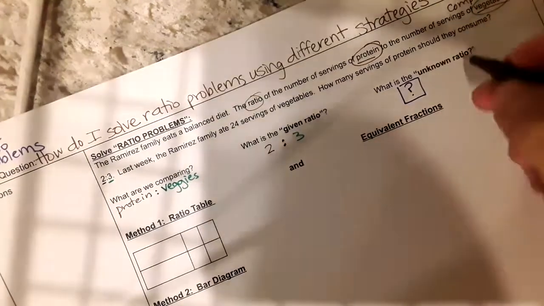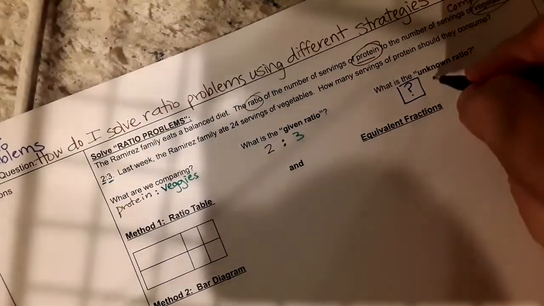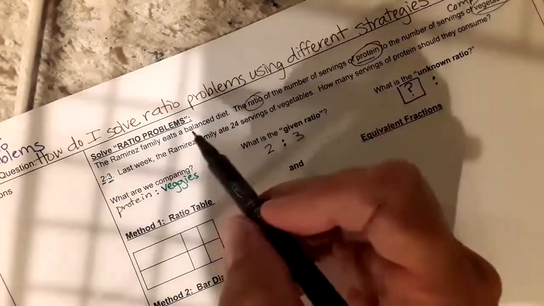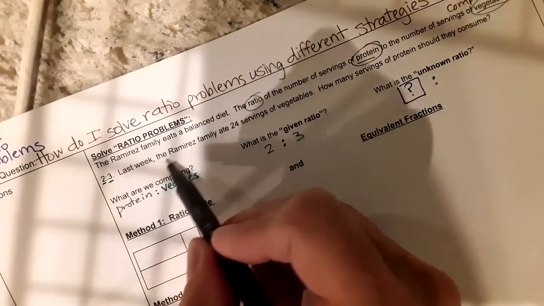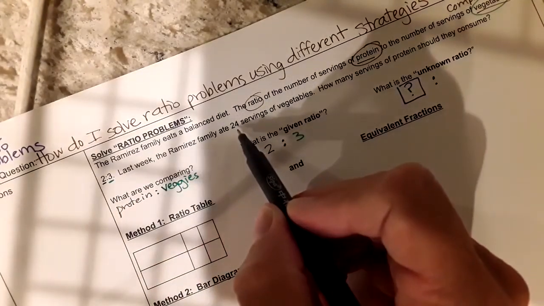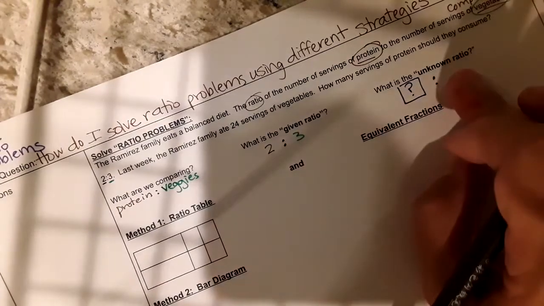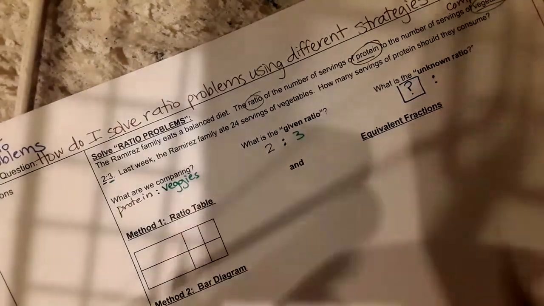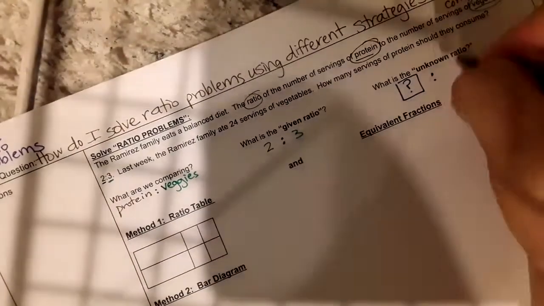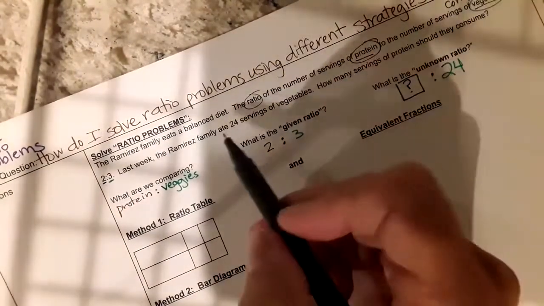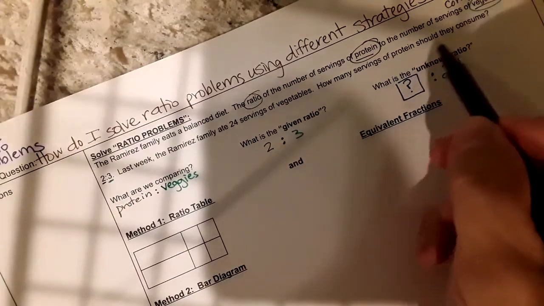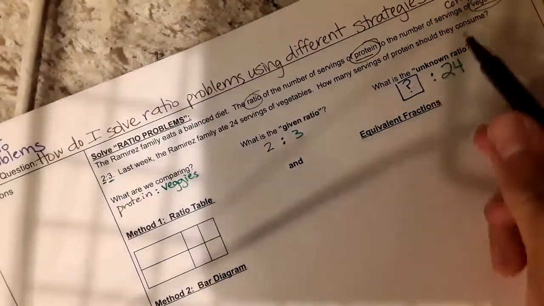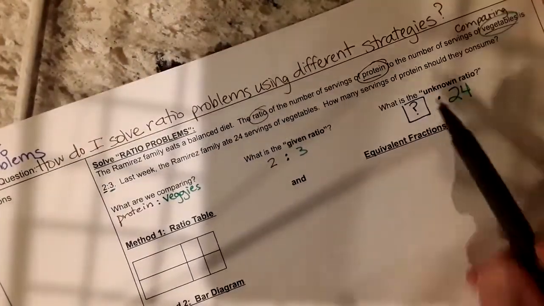I always like to think of it as in a box compared to, let's read on. Last week, the Ramirez family ate 24 servings of vegetables. That's why this one is second, because we know it. Okay, so I'm going to put my 24 here. And it says how many servings of protein should they eat. So that's the unknown.